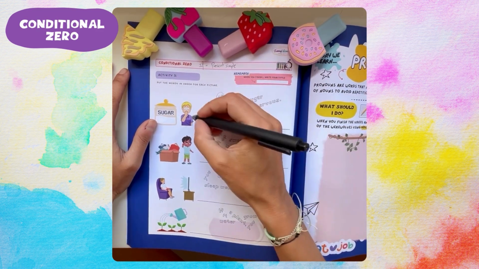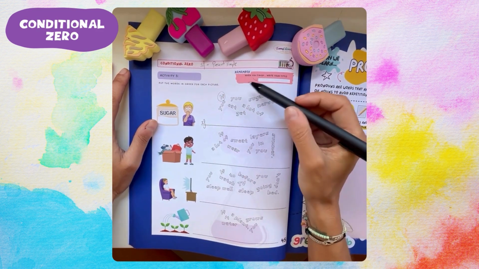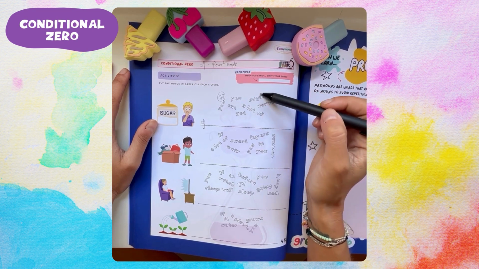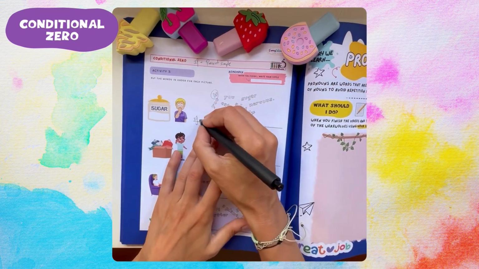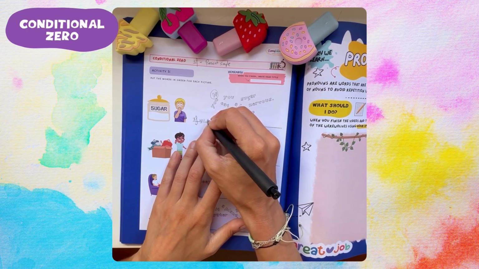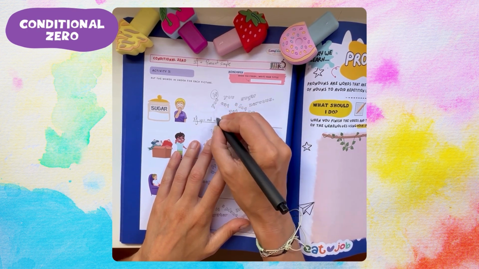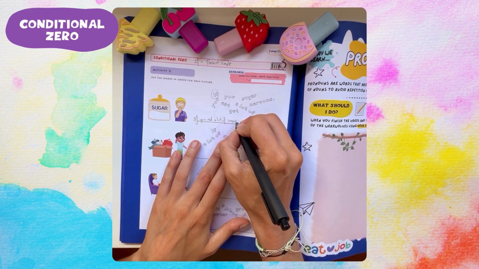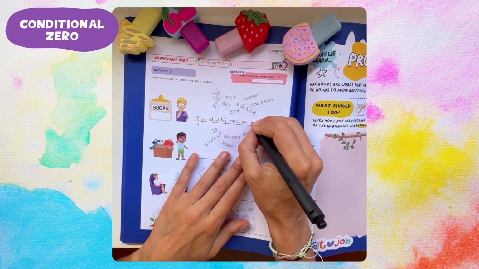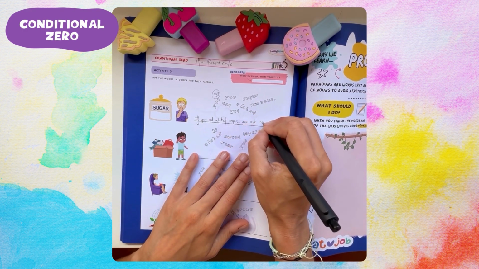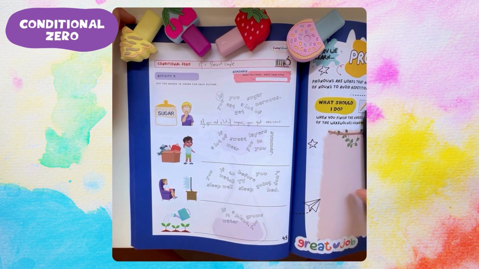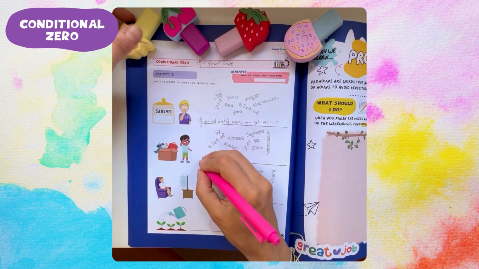We always start with if. If you eat a lot of sugar, you get nervous. So if you eat a lot of sugar, you get nervous. Yes?